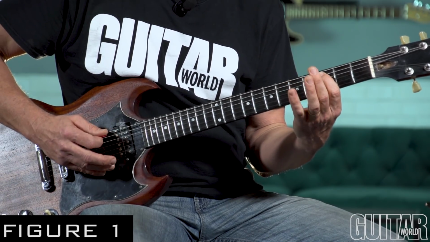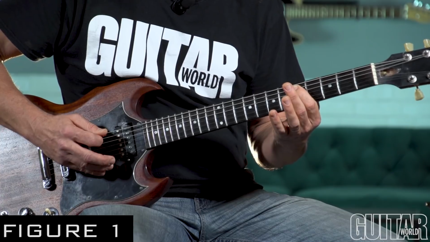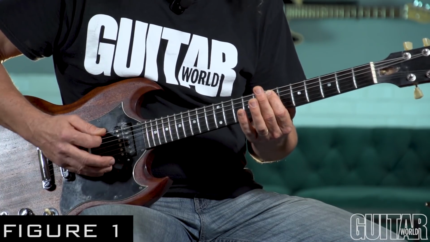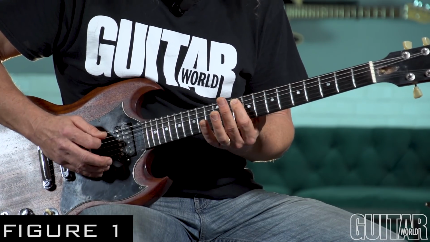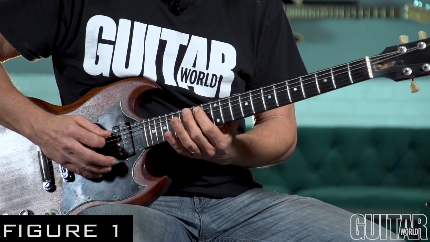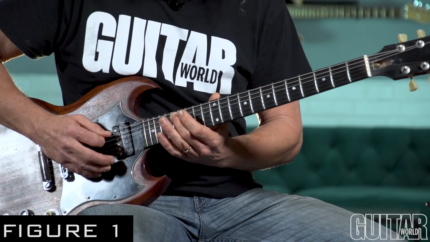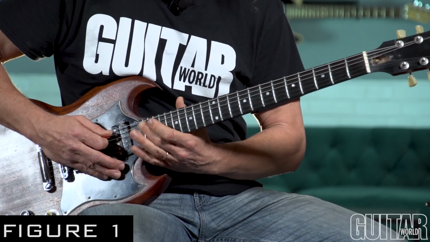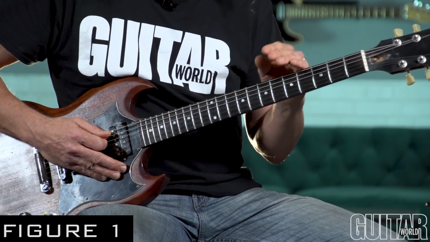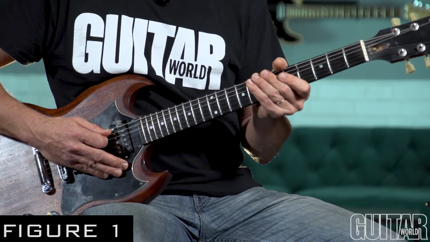So it's 1 or root, 2 is the second, 3 is the third, 4 is the fourth, 5, 6, 7, and you can call this 1 or 8, because sometimes you want to keep going 8, 9, 10, 11, 12. We're going to do that later when we look at intervals that are used to build chords.